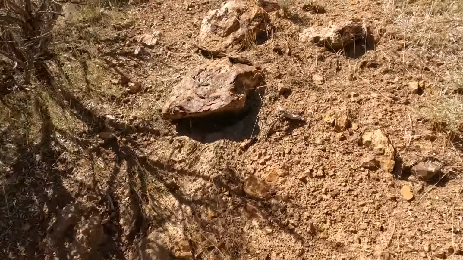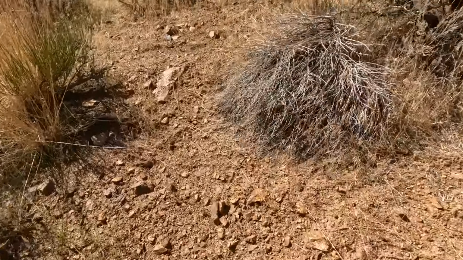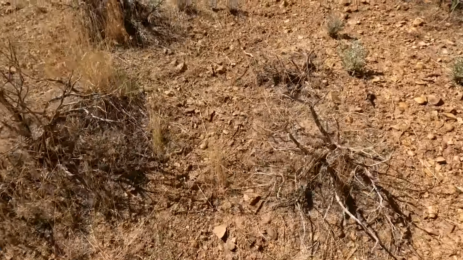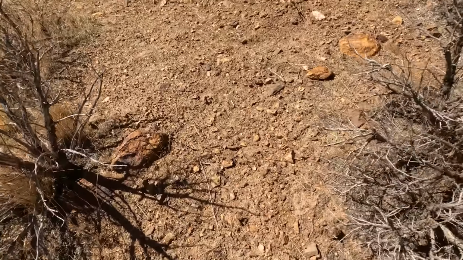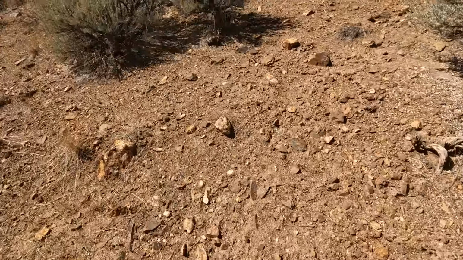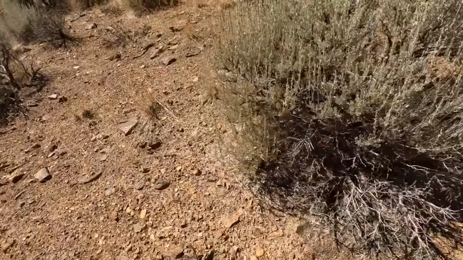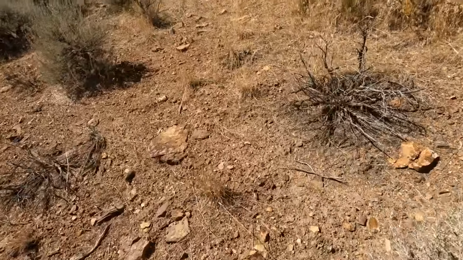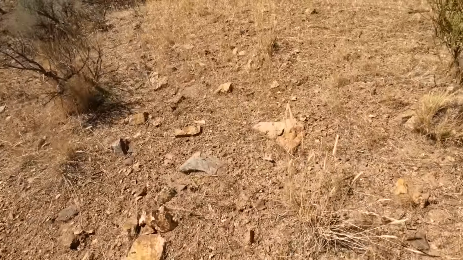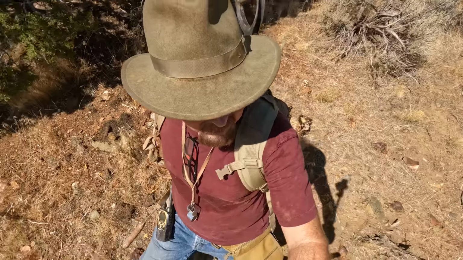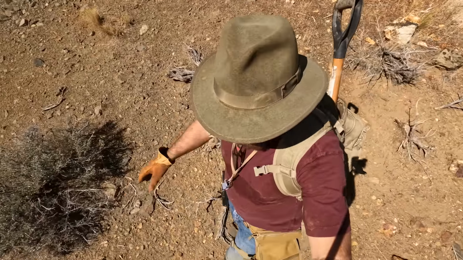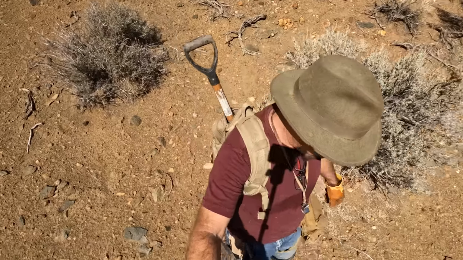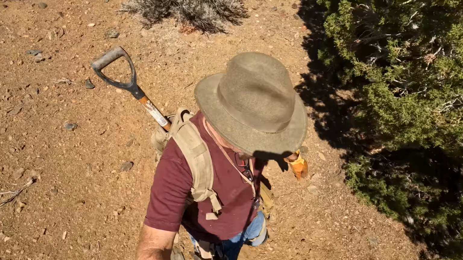All right, let's get on the hill and see what we can see. Oh yeah, there's pieces everywhere. Just gobs, look at it all. I wonder if there's a vein around here. Look at that. Oh, I see prospect pits, see that? There's a prospect pit right there. Yeah, there's little prospect pits everywhere. I think they were looking for it too. But I'm not seeing anything that says big vein.